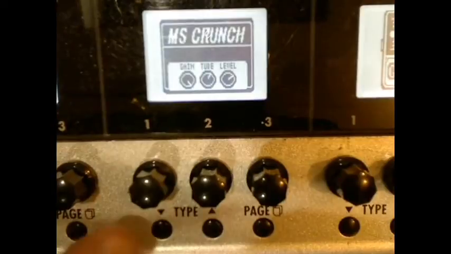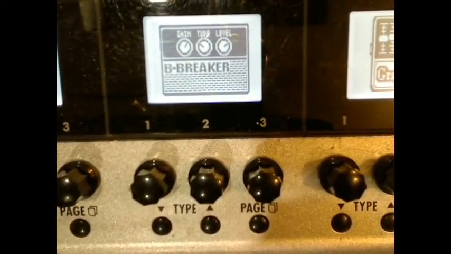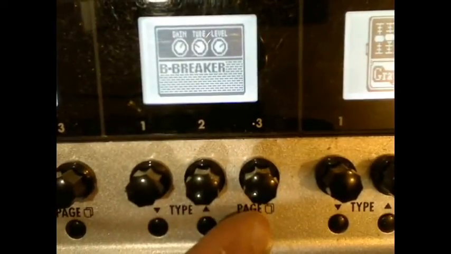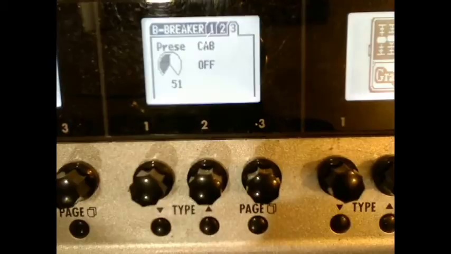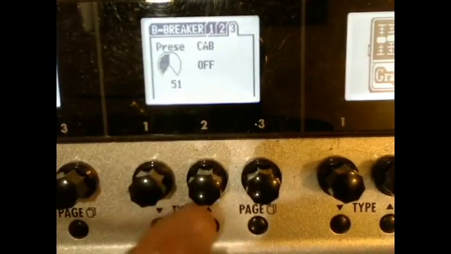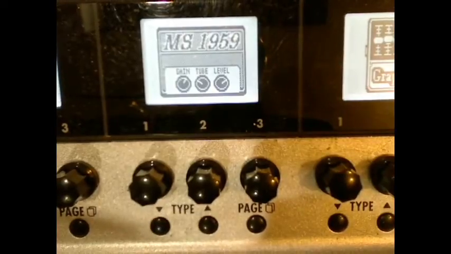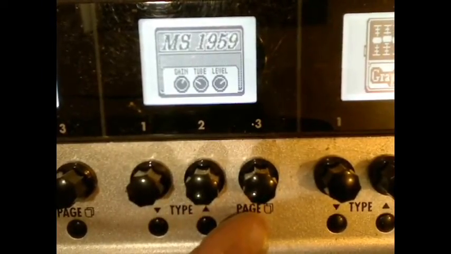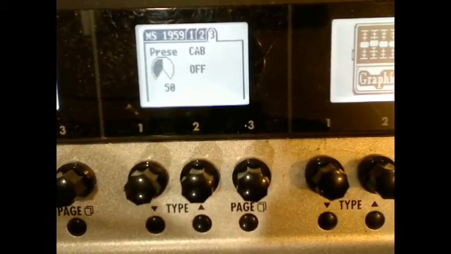So let's go to the left. And there's our B breaker. I'm going to press page 3 times. And look at that, cab off. Let's go in the different direction. Let's look at that MS 1959 again. I'll press 3 times. The cab is off.